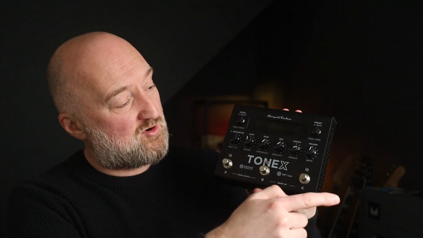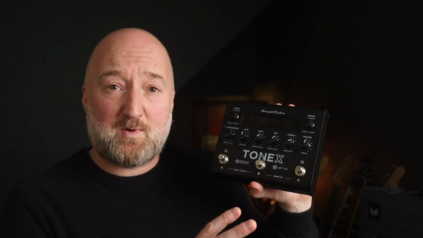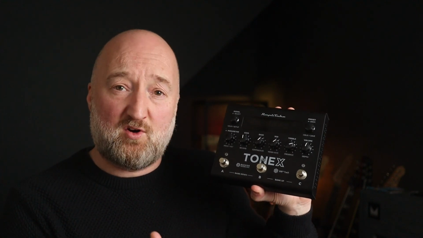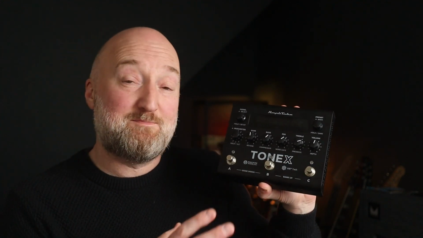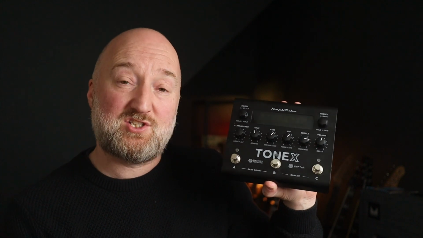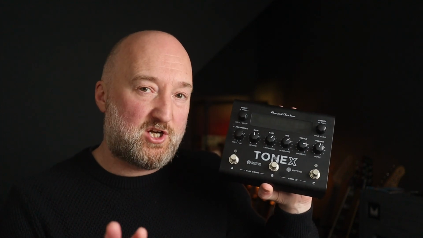Then you've got this row of knobs here, which allows you to tweak any of the parameters like EQ, gain, volume, and there's a secondary set underneath the bottom where you also get access to some built-in effects. So I'll show you those in a second.